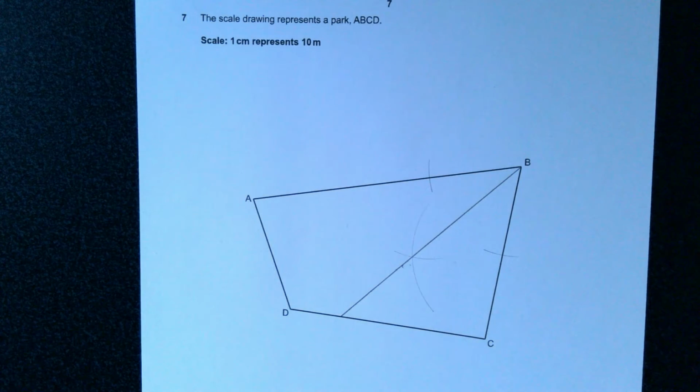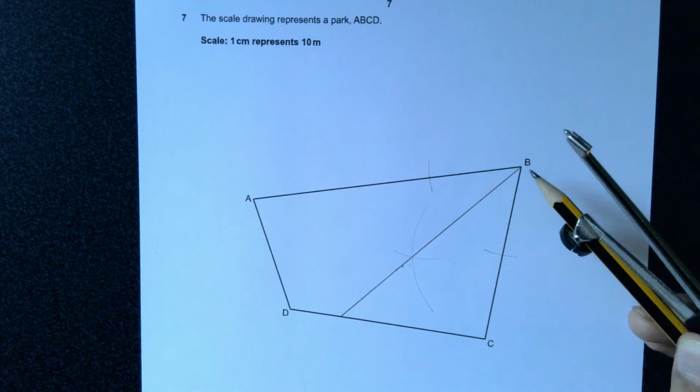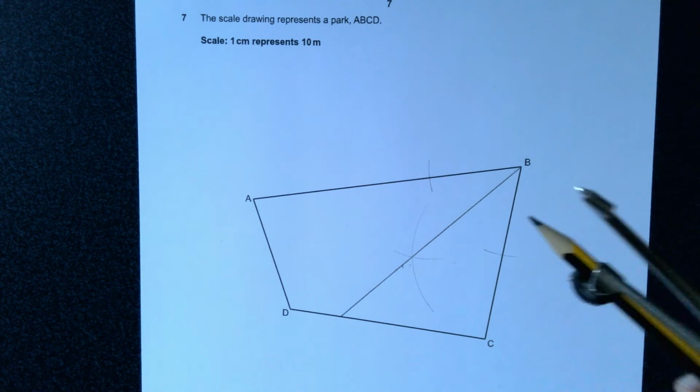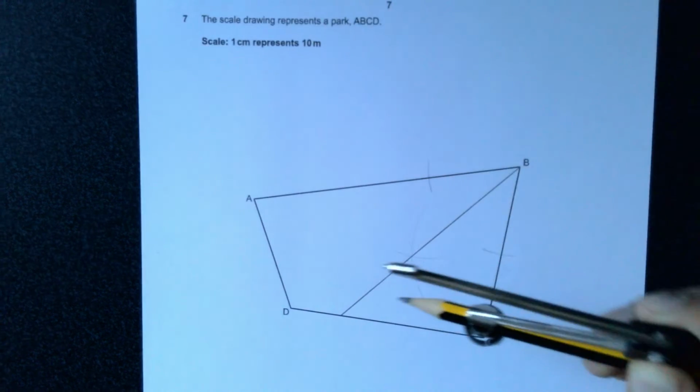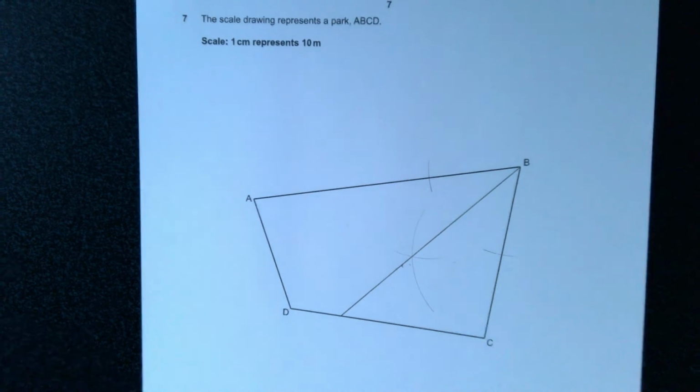So what we are saying is we've got a straight path from B, and this path is the same distance from AB and BC.